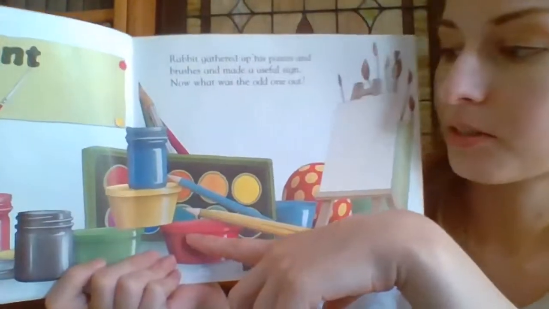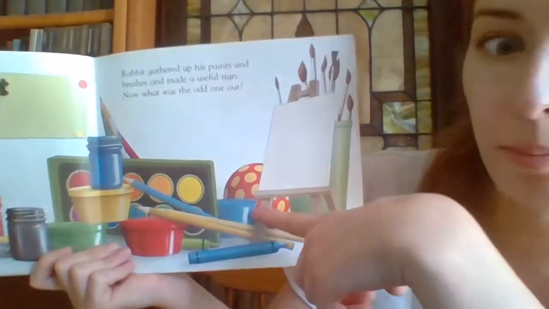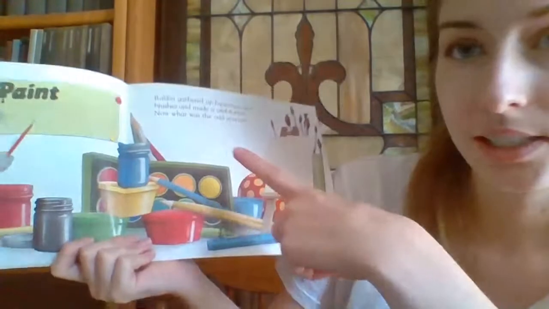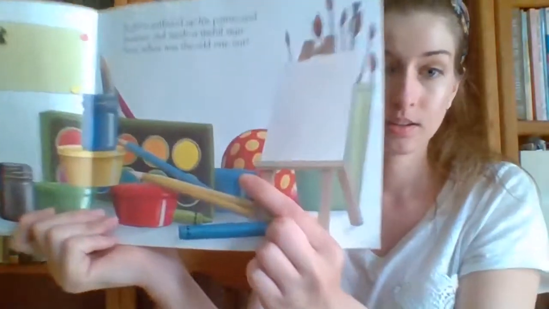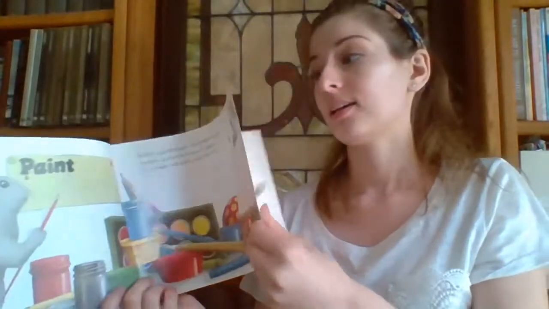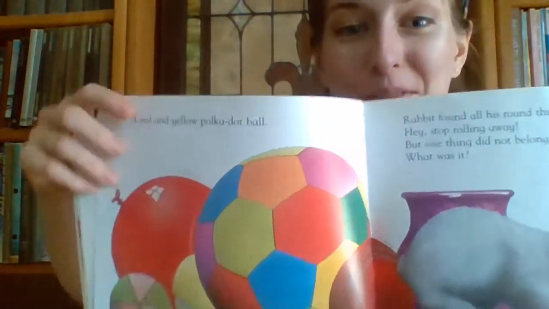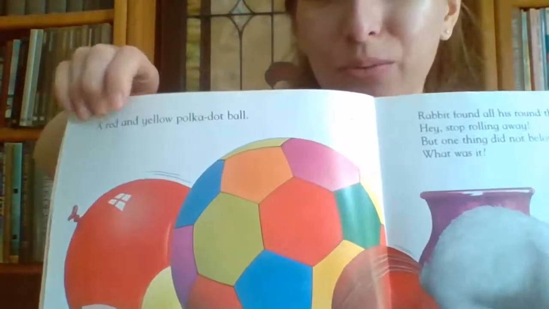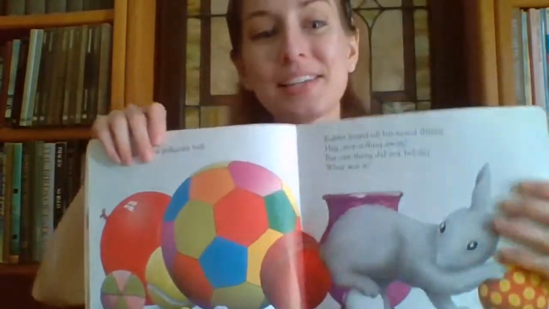Oh, these aren't for painting, but they're still art supplies. So we have some colored pencils, a crayon. Oh, but wait, what's that behind there? Is that something you use for art? It's a red and yellow polka dot ball. That's what these words say. A red and yellow polka dot ball.